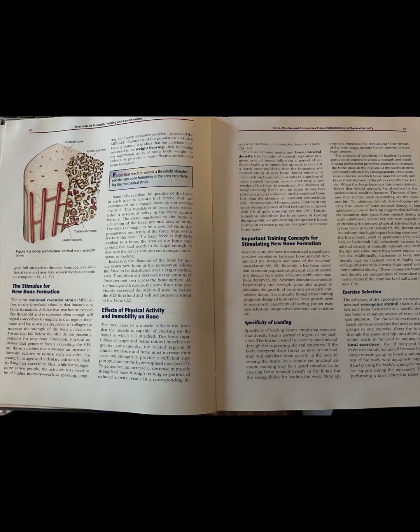Additionally, increasing bone mineral density may be realized even in highly trained college athletes with already high initial levels of bone mineral density. These changes in bone mineral density are independent of reproductive hormonal status if the stimulus is of sufficient magnitude. The selection of the appropriate exercise to elicit maximal osteogenic stimuli, factors that stimulate new bone formation at a specific skeletal site, has been a common source of error in the exercise literature.